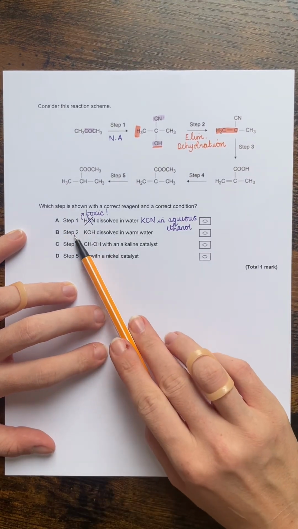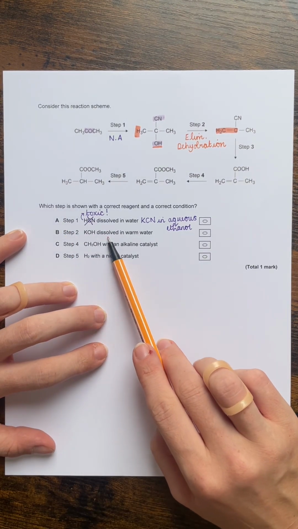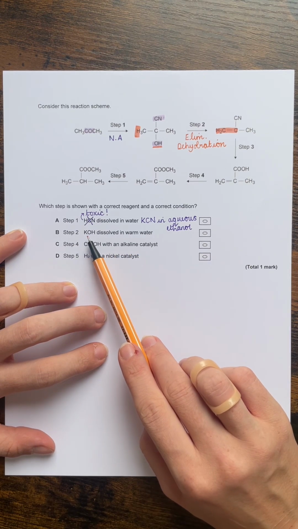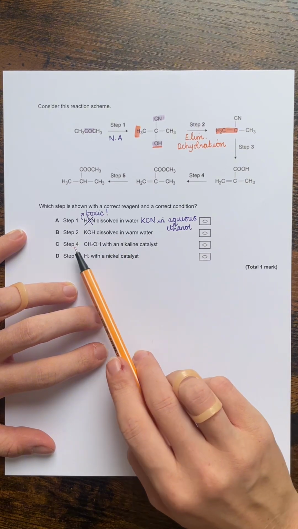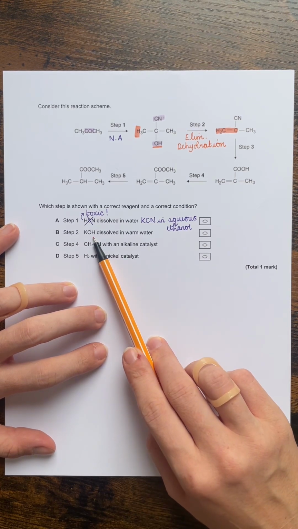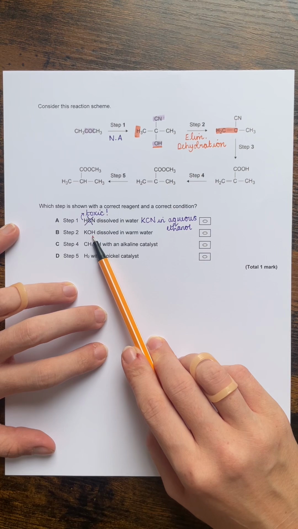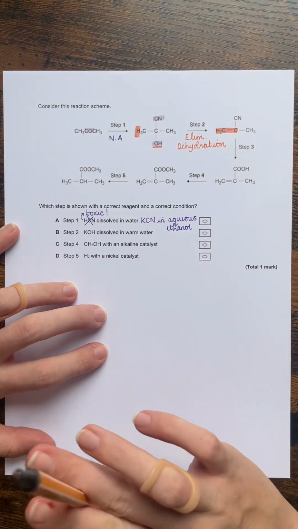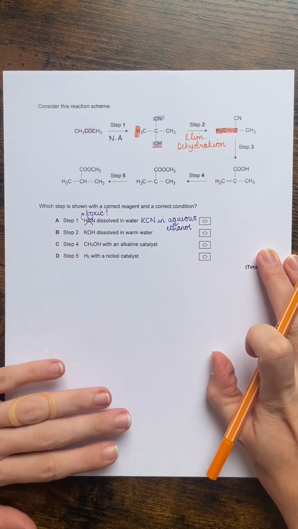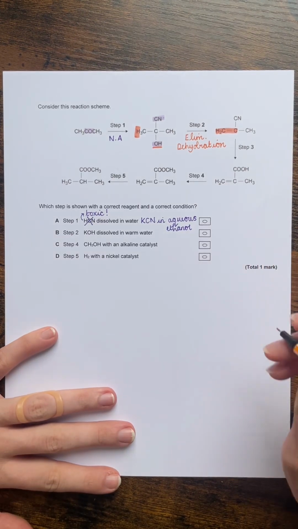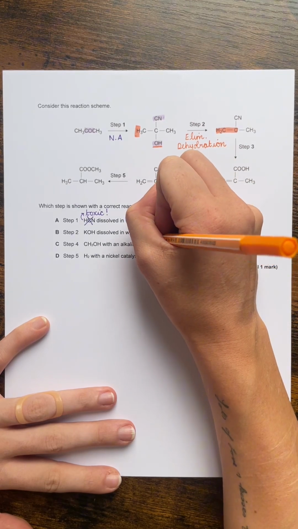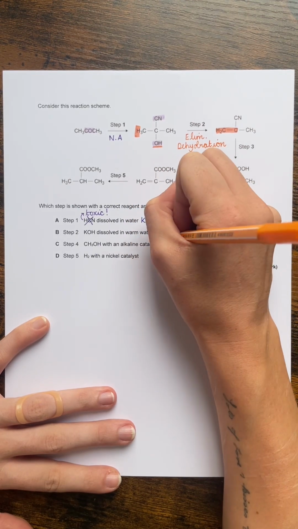So the option they've given us for step 2 is potassium hydroxide dissolved in warm water. That would give us some alkene product from an elimination mechanism if we had a halogenoalkane, but that isn't what we need to be using if we have an alcohol that we are trying to dehydrate. So again, B is not the right answer for our multiple choice question. For B, we should be using concentrated sulfuric acid.